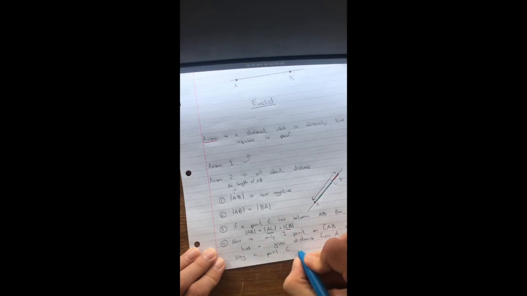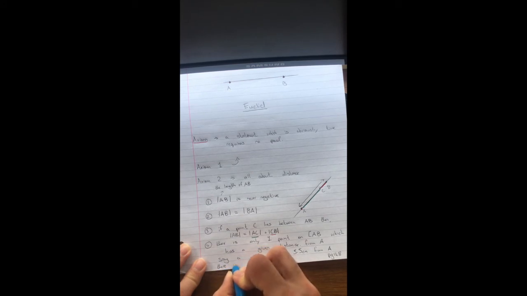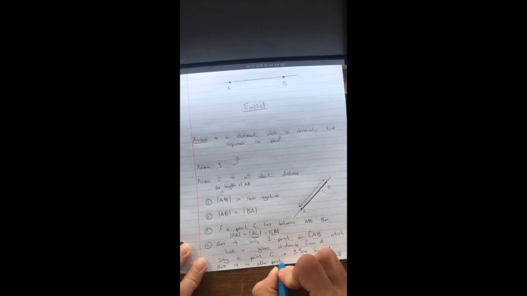Say a point C is 3.5 centimeters from A. There is no other point 3.5 centimeters from A. Now, I know there's a lot of words and a lot of confusing things and it's going to be hard to understand. Take your time, read it, listen to me do it a few times.